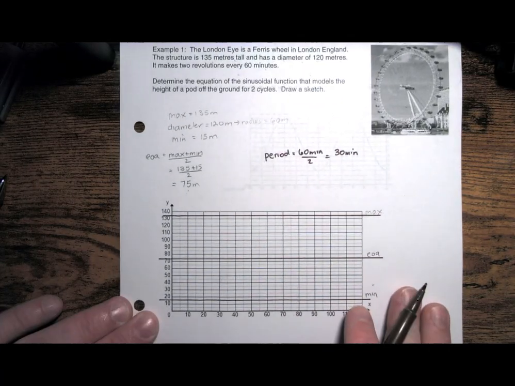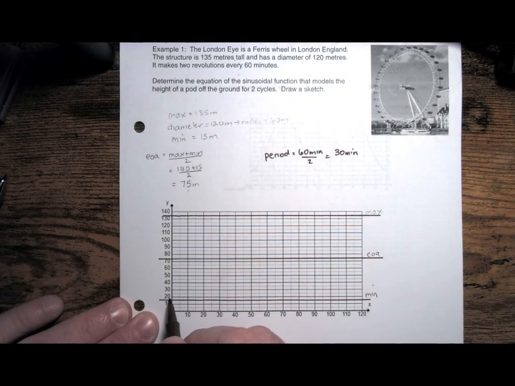So if we start at the bottom, after 30 minutes I'm back at the bottom, and then after another 30 minutes, I'm back at the bottom, and another 30 minutes. So I know that information.